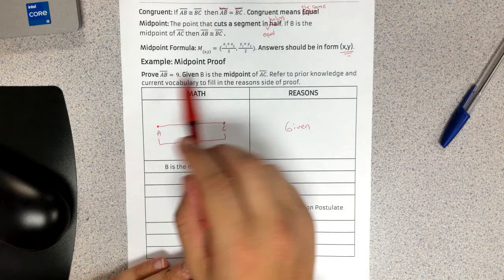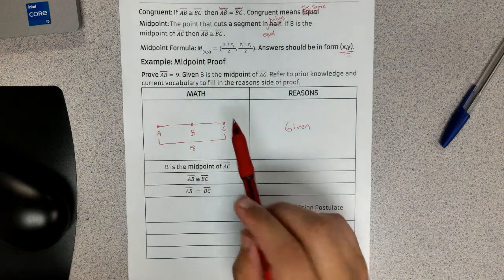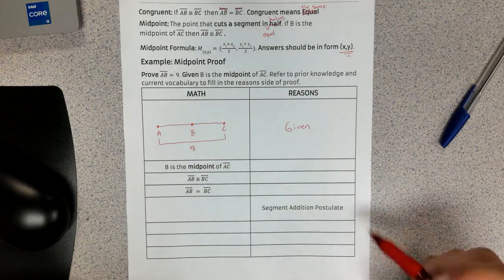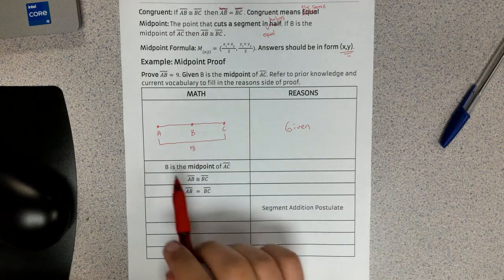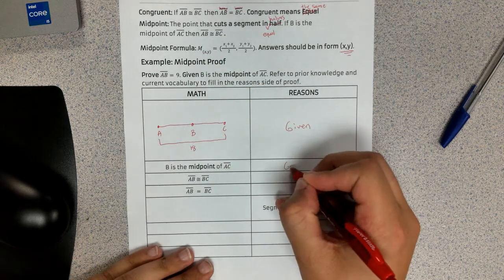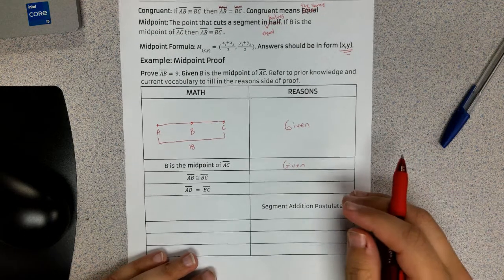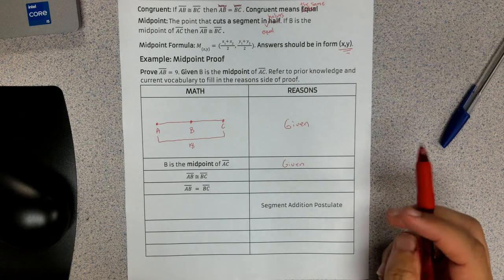Now, up here it says that we're trying to prove that segment AB is equal to 9, given B is the midpoint of AC. So now that we know that B is the midpoint of AC because it told us, we can also say in our proof that that is given. It is perfectly okay to have multiple givens. And so from here we keep going.